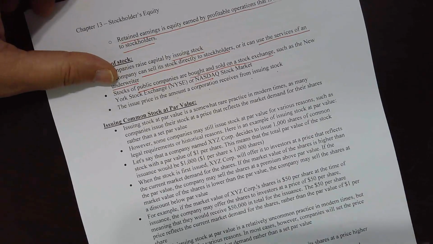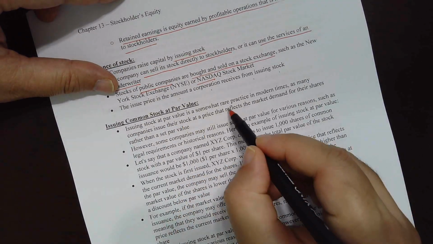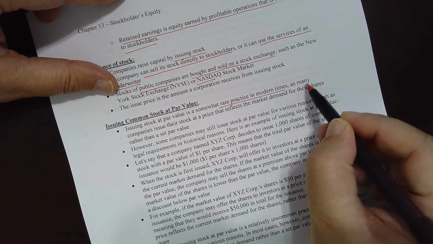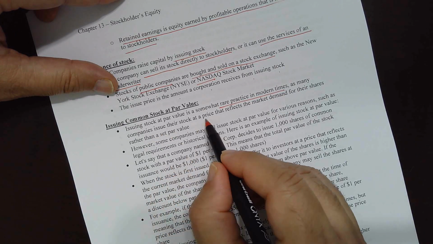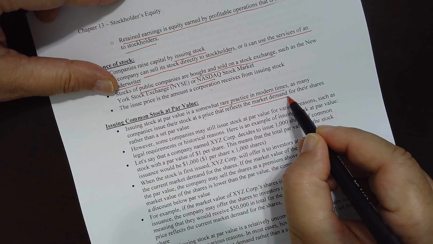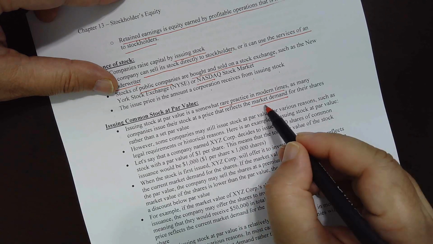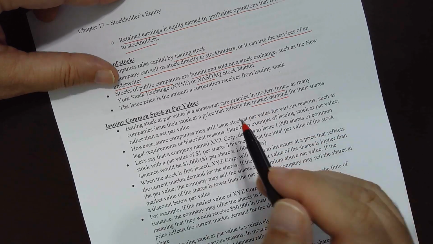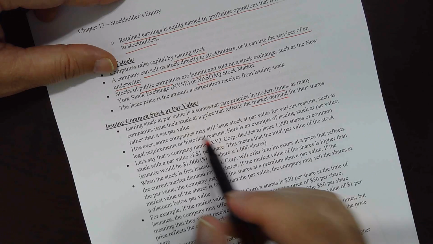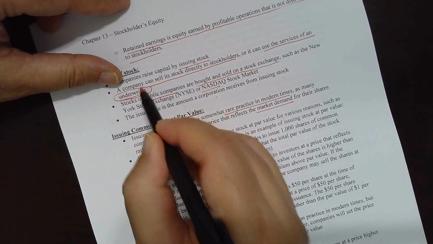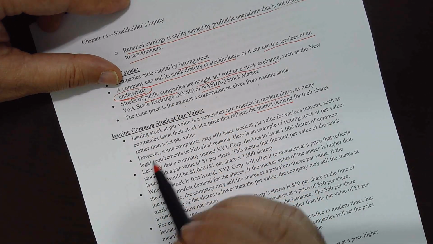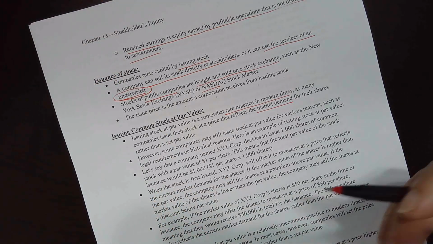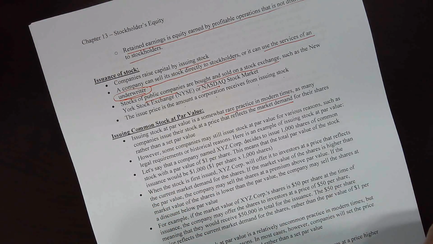Issuing stock at par value is a somewhat rare practice in modern times, as many companies issue their stock at a price that reflects the market demand for their shares. So who comes up with the market demand? The company uses the services of an underwriter. The underwriter studies your company and tells you that the public would like to buy your share, say for $15, for $18, for $19, depending.